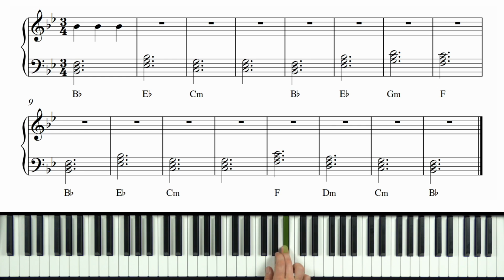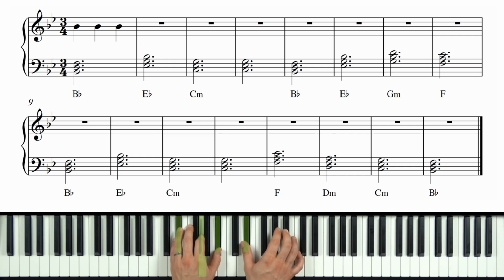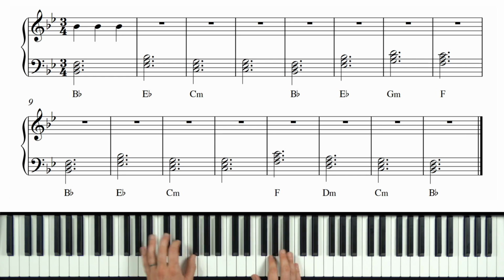Now, B flat is the root of the B flat chord. So when we go to the E flat chord, we may not want to also play the root of that chord in the melody. That might start to sound a little stiff. And so we could change to the G. That's nice. I also like keeping it.